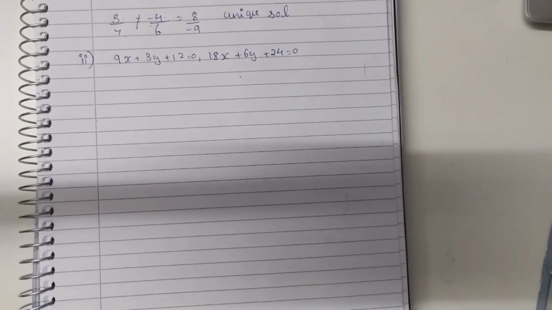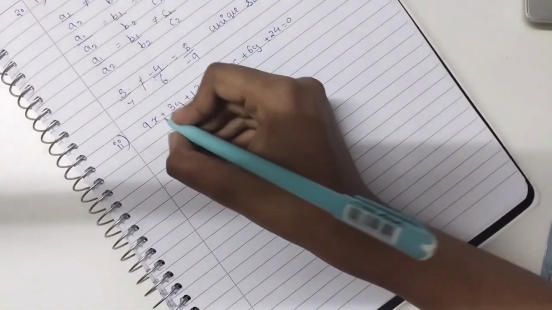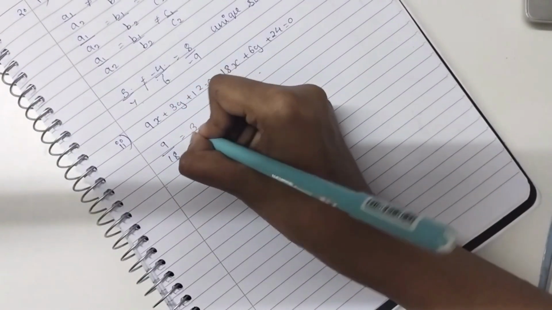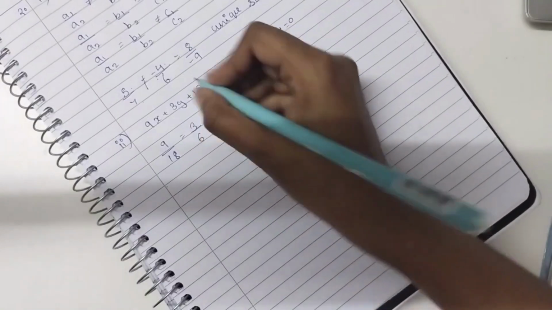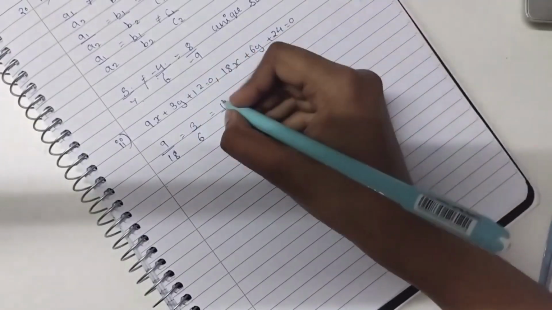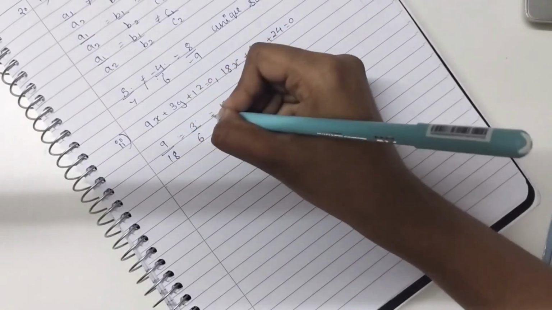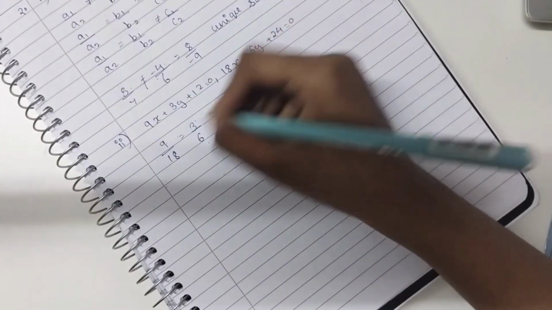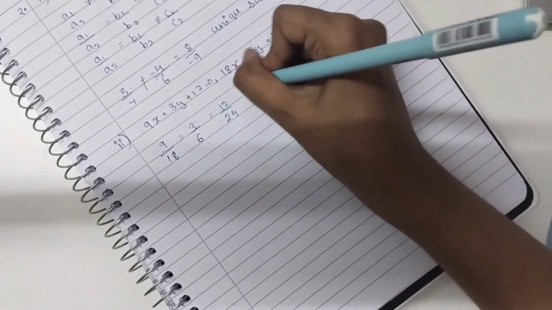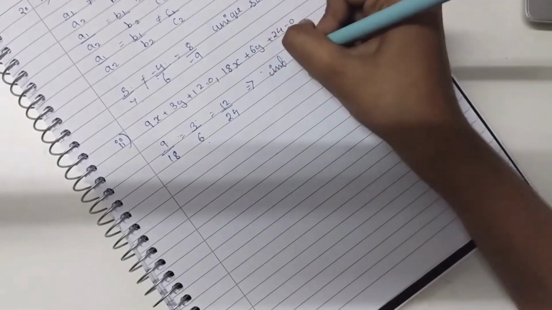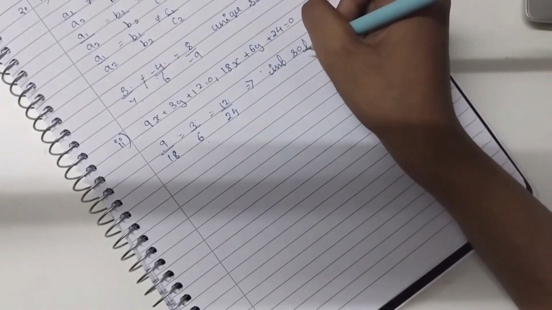In the second question, they've given 9x plus 3y plus 12 is equal to 0, and 18x plus 6y plus 24 is equal to 0. So a1 is 9, a2 is 18, b1 is 3, b2 is 6, c1 is 12, and c2 is 24. So 9 by 18 is equal to 1 by 2, 3 by 6 is equal to 1 by 2, and 12 by 24 is equal to 1 by 2. So all of them are equal, suggesting that this pair of equations have infinite solutions, and they are coincident.